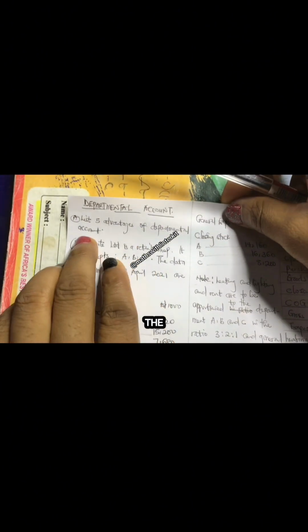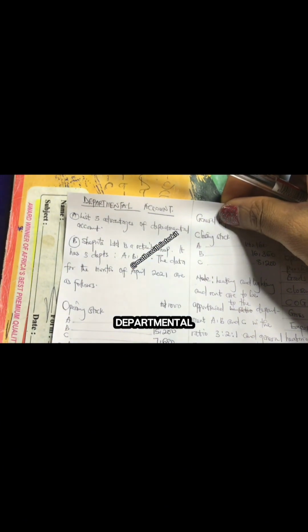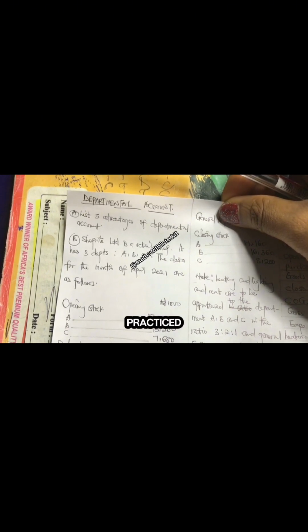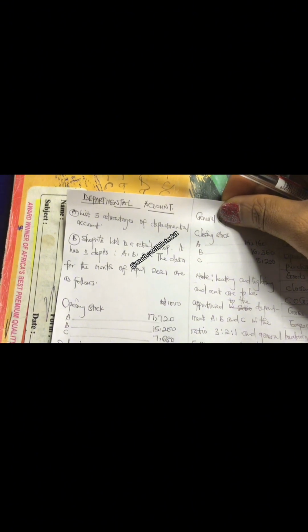So let me quickly go over question 1, which asks for the advantages of departmental account. Departmental account is one of the measures usually introduced by an organization in order to monitor expenses incurred by each department, as well as their performances in terms of profit maximization. It is commonly practiced in departmental stores. A departmental store is made up of many stores, each store dealing with separate goods under the same roof. So departmental account is a type of account prepared by a business that does not have just one line of business. They have different lines of businesses.